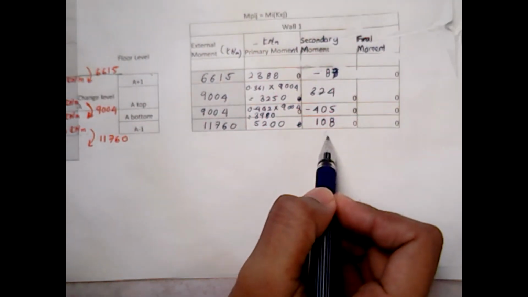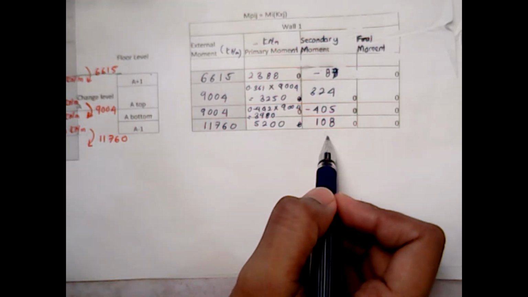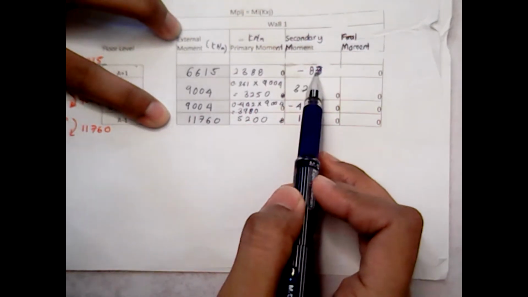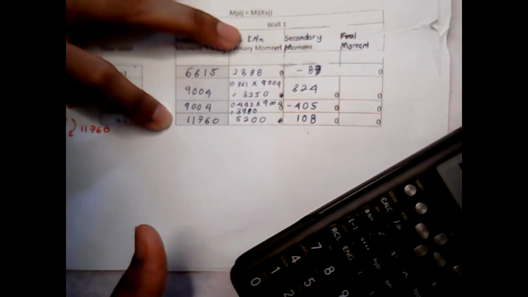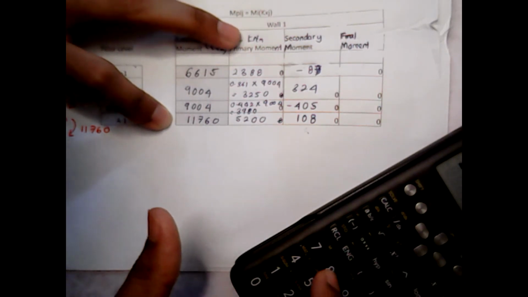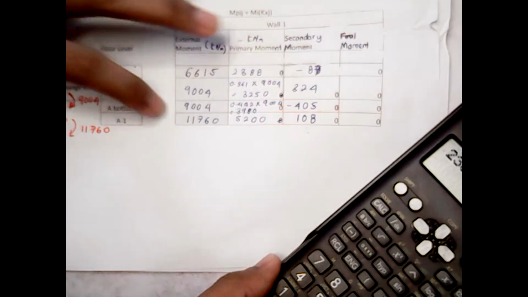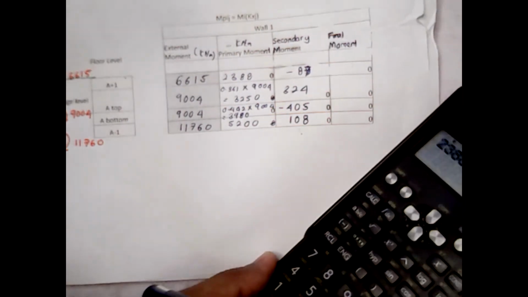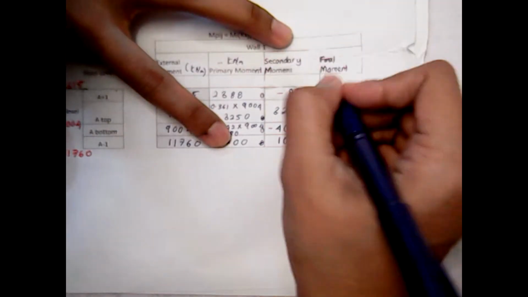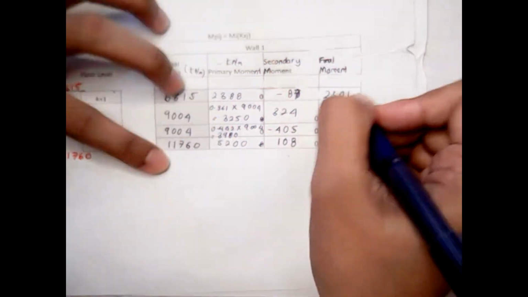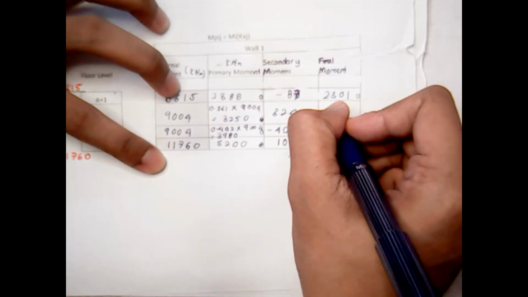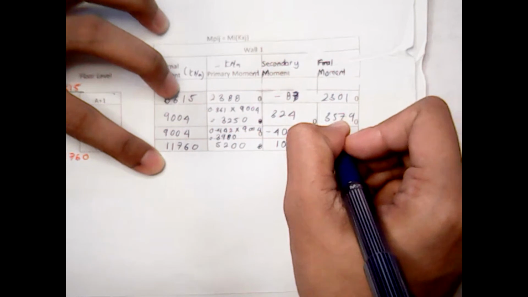You can fill this 108 kilonewton meter into the secondary moment column, and finally you can calculate the final moment. The final moment is the summation of the primary moment plus the secondary moment. You just add them up, 2388 minus 87, so you get about 2301. Here 2301, and here when you add up you will get 3579.